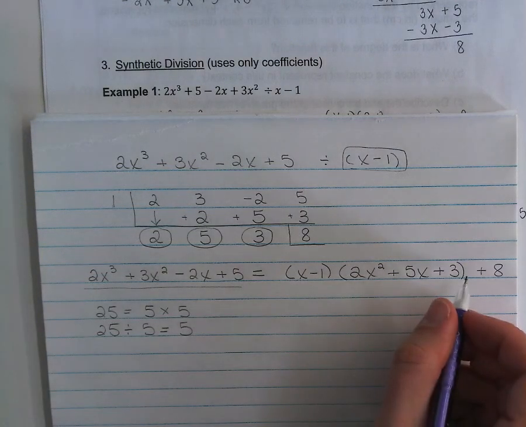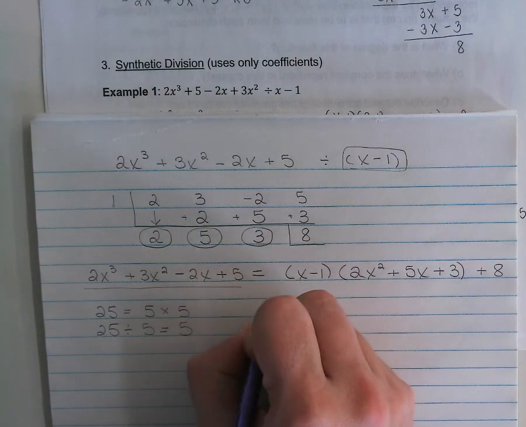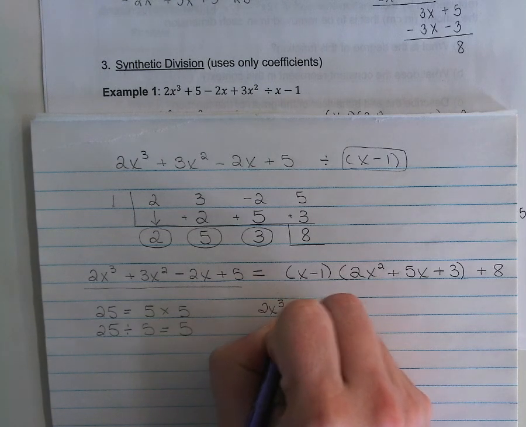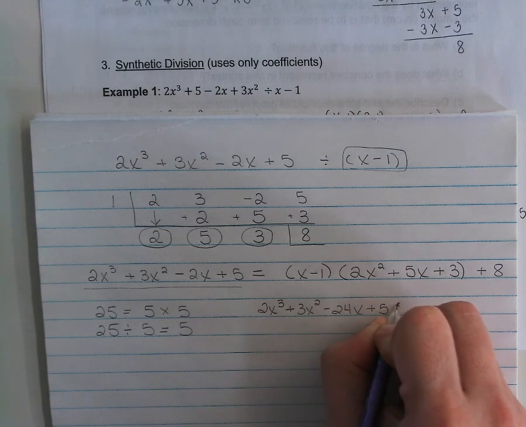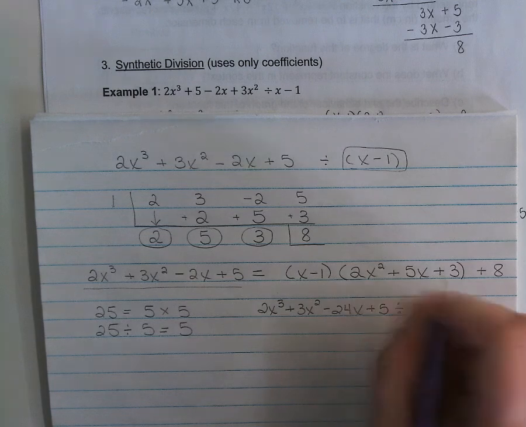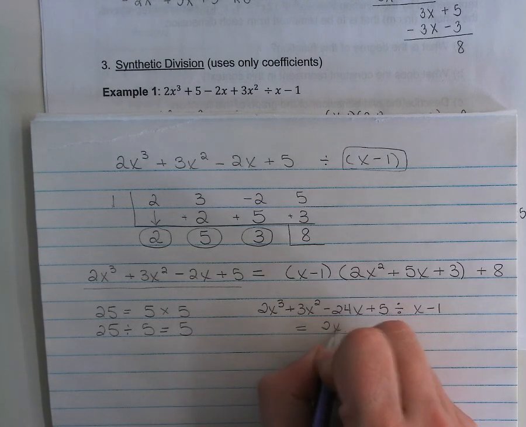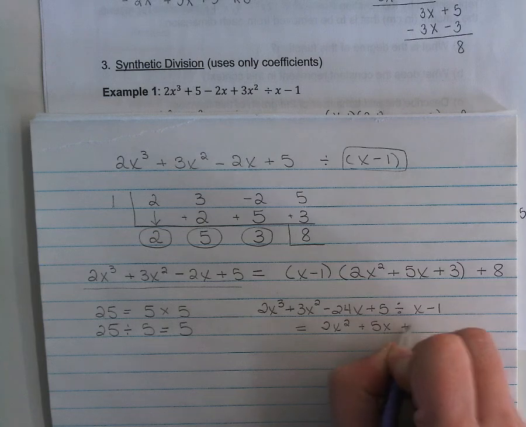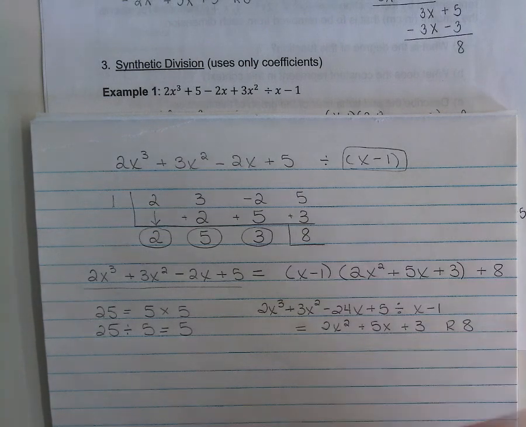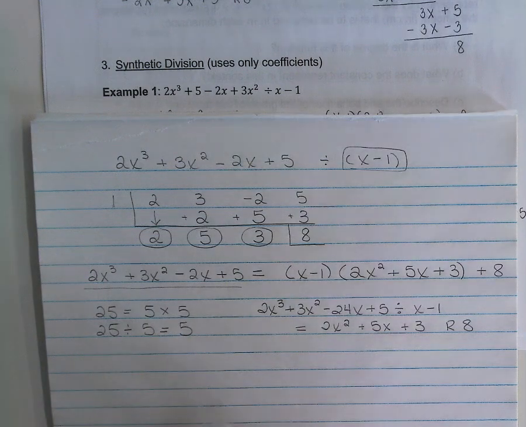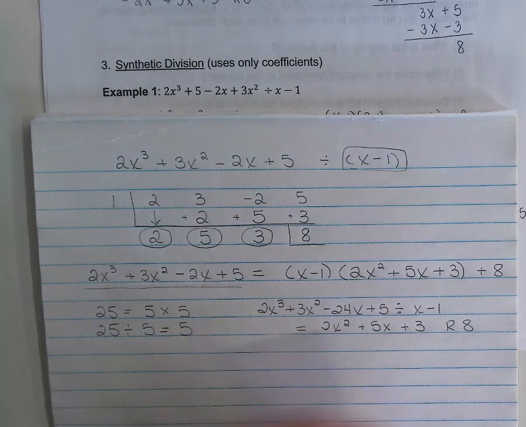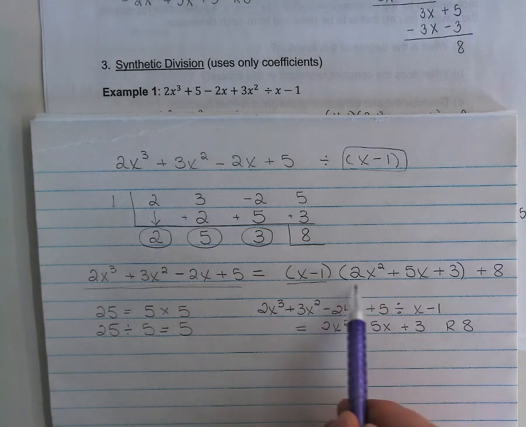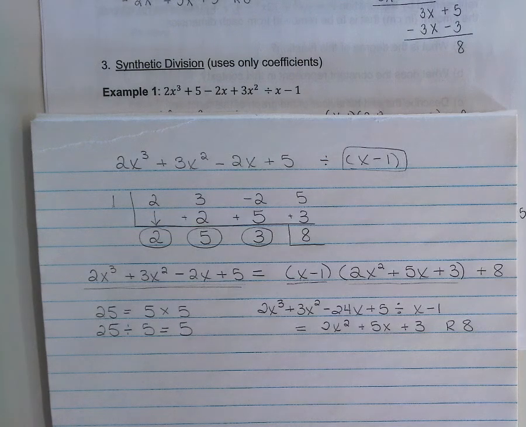This is similar here. So I can say that 2x cubed plus 3x squared minus 2x plus 5 divided by x minus 1 equals 2x squared plus 5x plus 3 with a remainder of 8. Or, if I write it as a multiplication, I can say 2x cubed plus 3x squared minus 2x plus 5 is equal to x minus 1 times 2x squared plus 5x plus 3 plus my remainder.